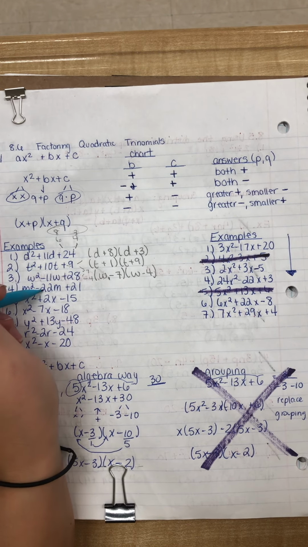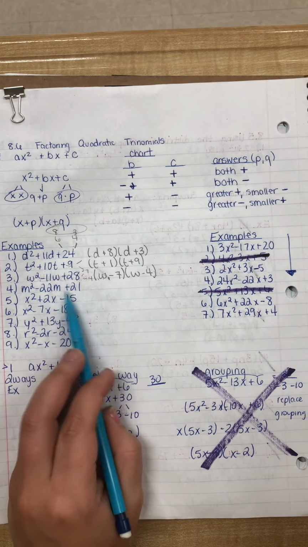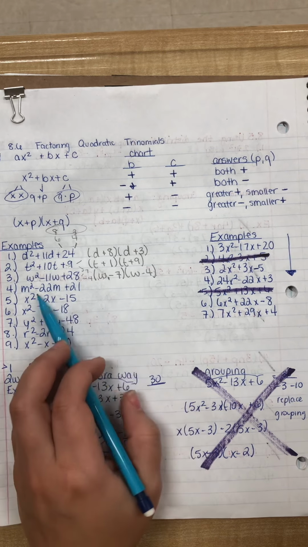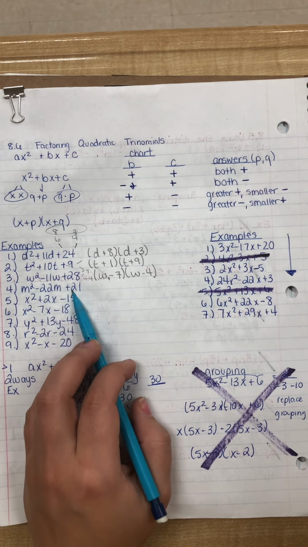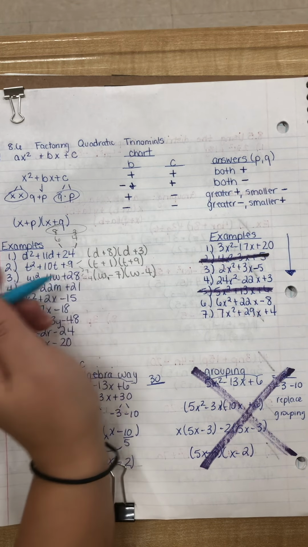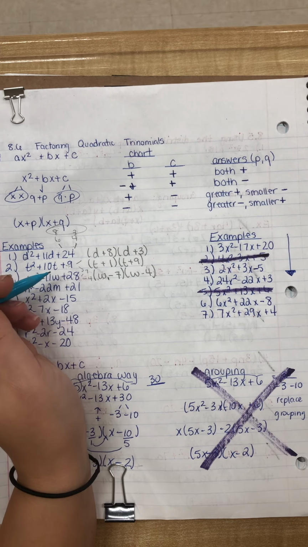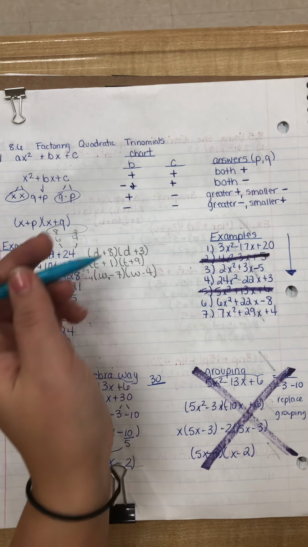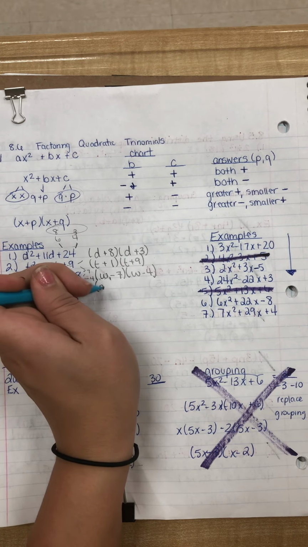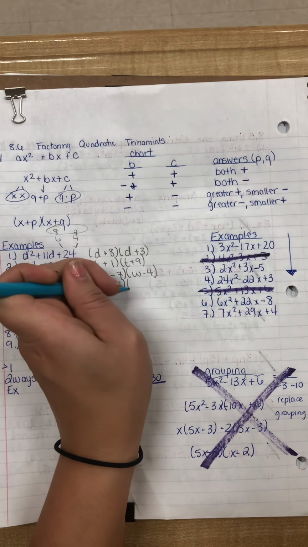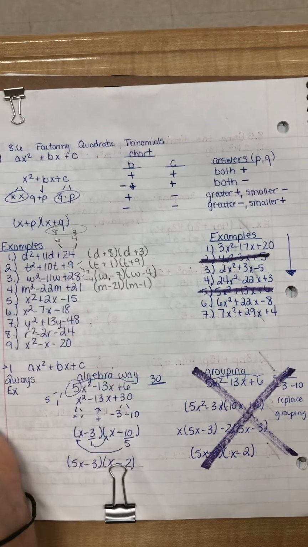M squared minus 22m plus 21. When the numbers are this close together, they're usually numbers right next to each other. They should both be negative because this is positive and that's negative. So then, let's think 21 and negative 21, negative 1. That works. So m minus 21 and m minus 1.